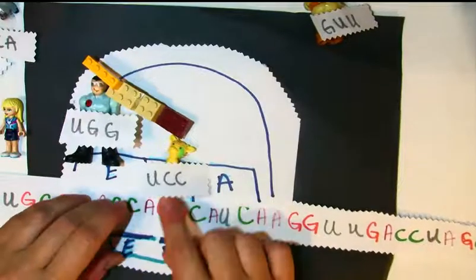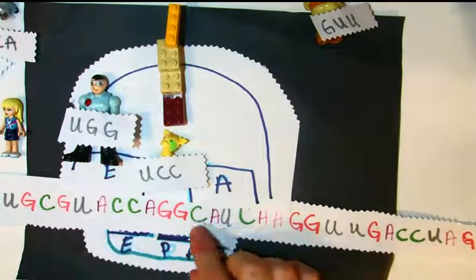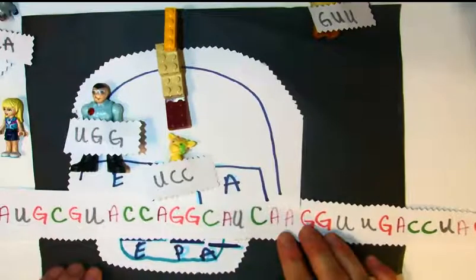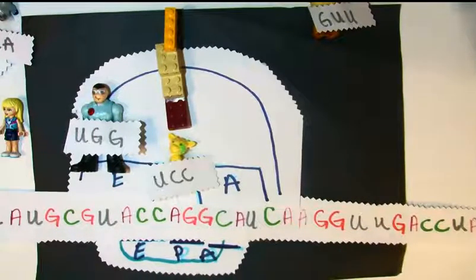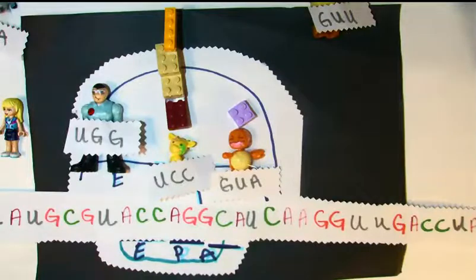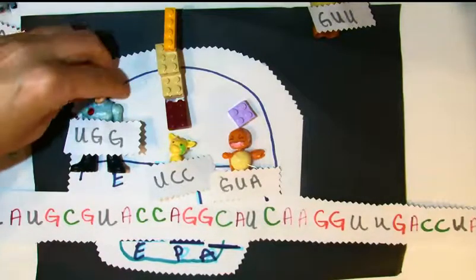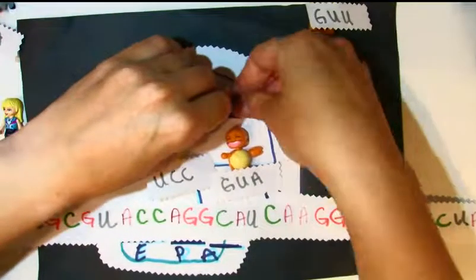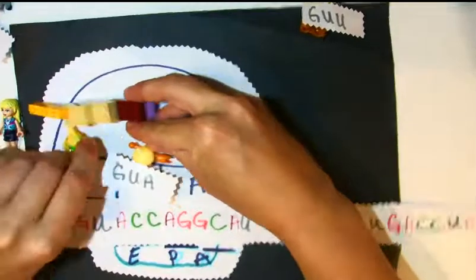So now our AGG is in our P site, our peptide bond formation site, and the amino acid is attached to him. In our A site, we have CAU. So CAU, if that's what's on our mRNA, our anticodon is going to be GUA. So that's this little Pokemon here. Okay. So he comes over and binds, and he has his amino acid on his head. This guy can now leave, and then our peptide bond is going to form, and everybody's going to scooch down one.